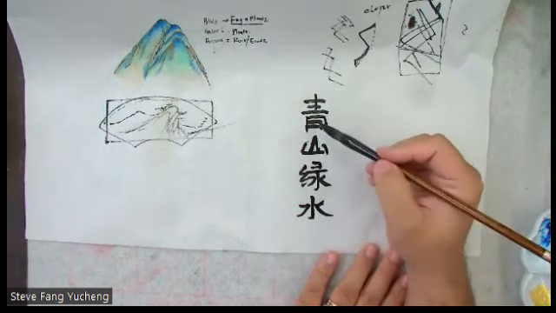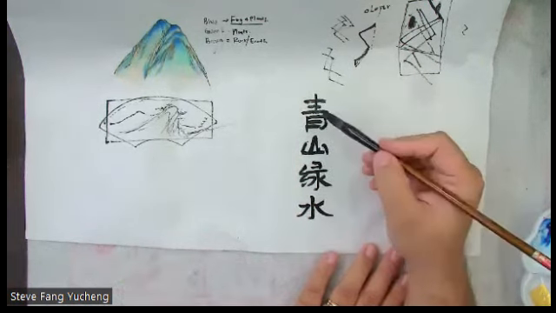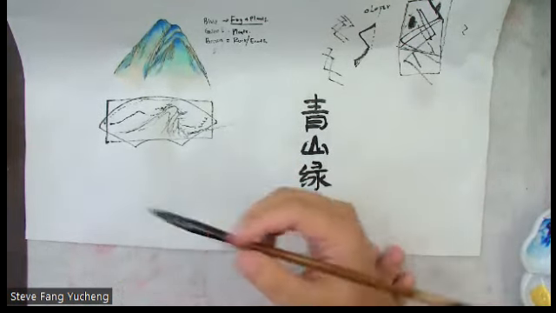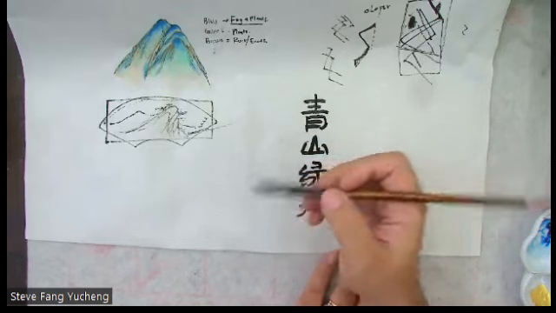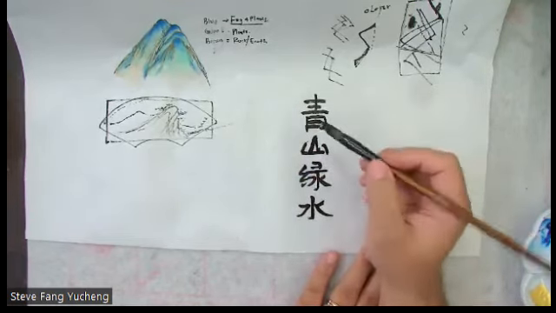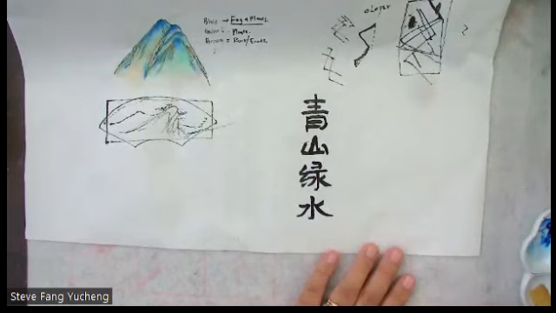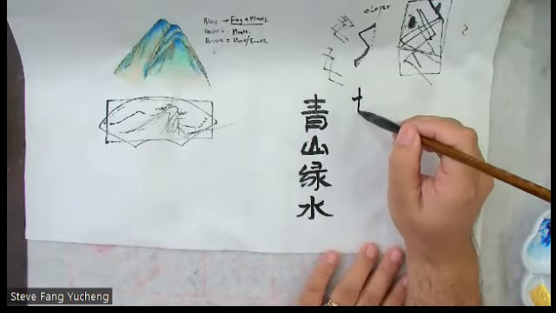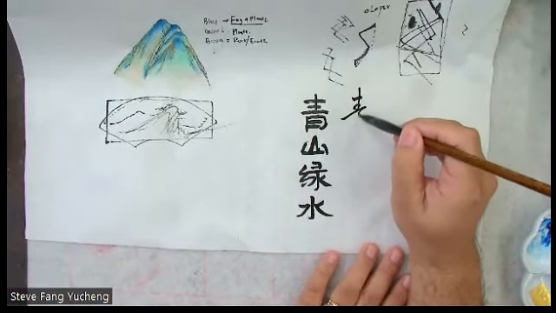But essentially, if you switch the character, Qing Lu Shan Shui is actually the style name that we painted. So it means blue and green landscape. This is for the standard writing; for the cursive writing, we'll go this way.